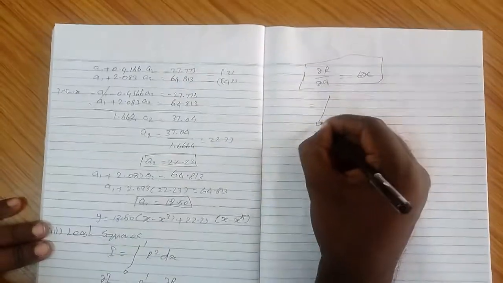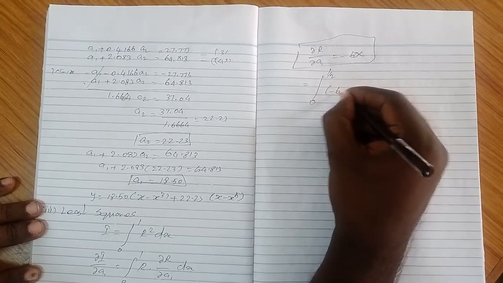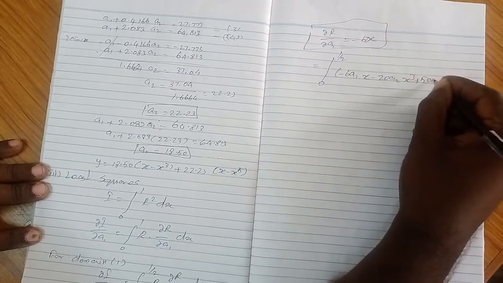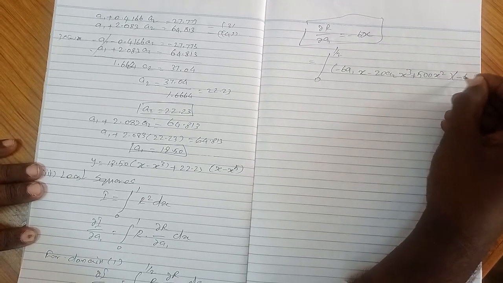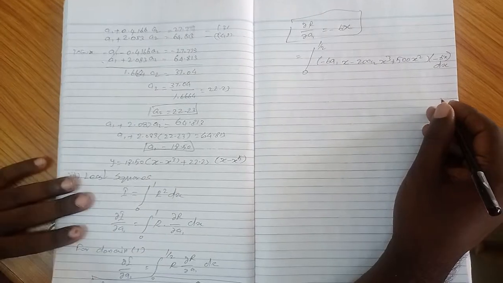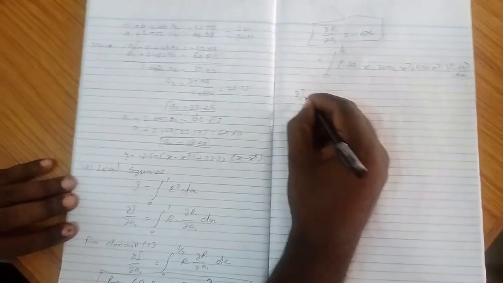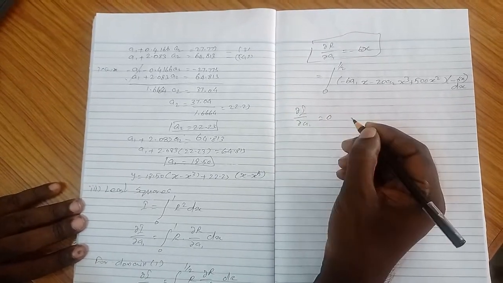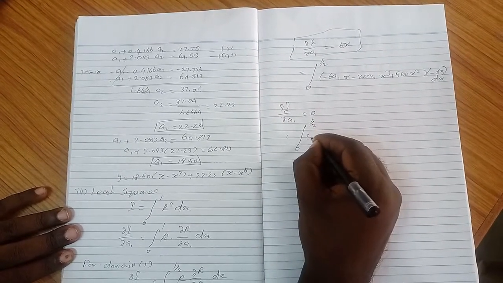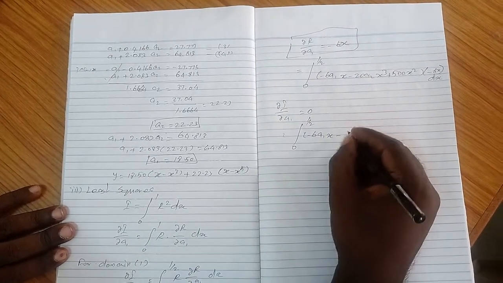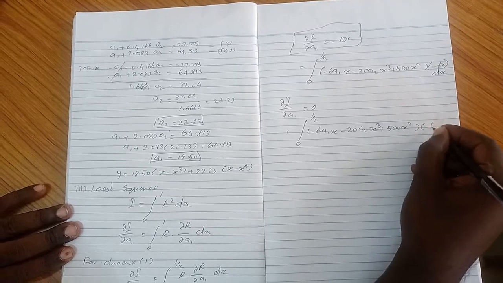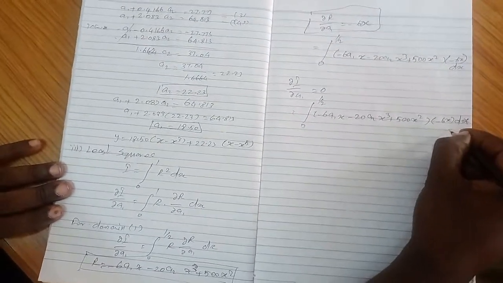What happens? Yes, the integral from 0 to 1 of minus 6a1 x minus 20a2 x cube plus 500 x square into minus 6x dx, which is the least squares form. After that we move to the next step. The next step in least squares: dou I by dou a1 is equal to 0 we need. So we equate this equation to 0. So the integral from 0 to 1 of minus 6a1 x, I collect the terms from the previous, minus 20a2 x cube plus 500 x square into minus 6x dx is equal to 0.